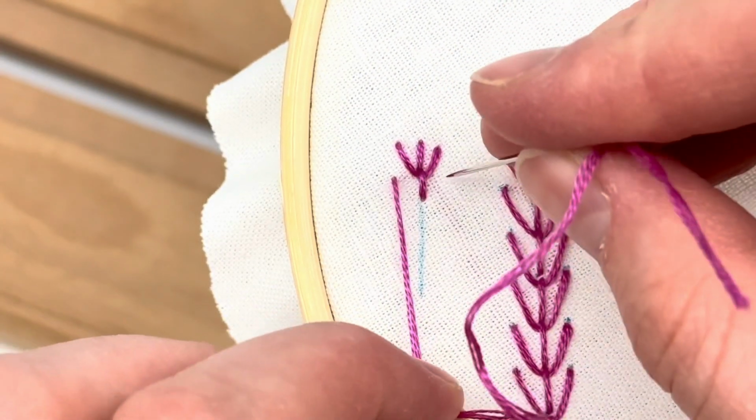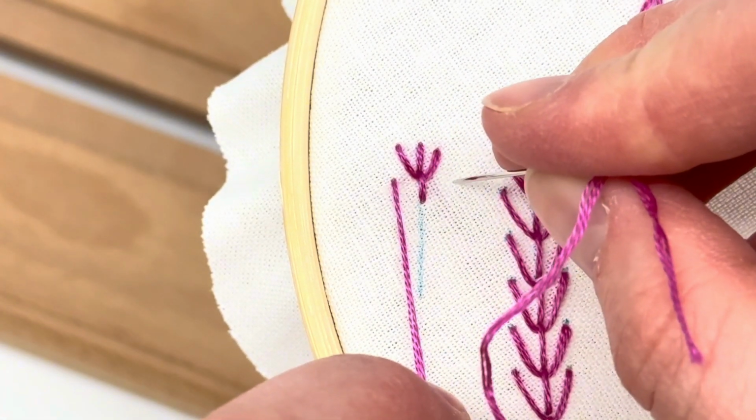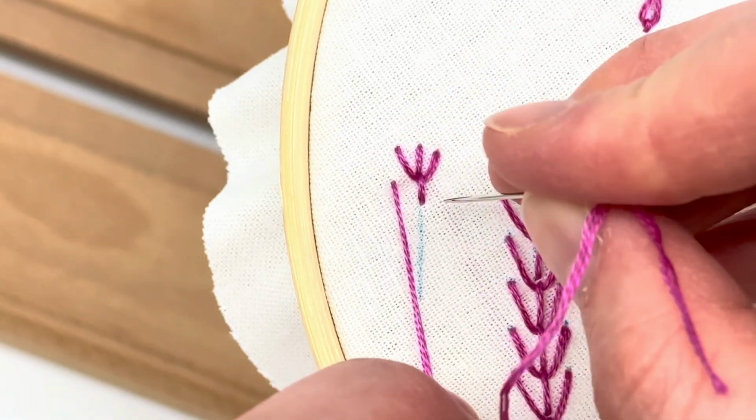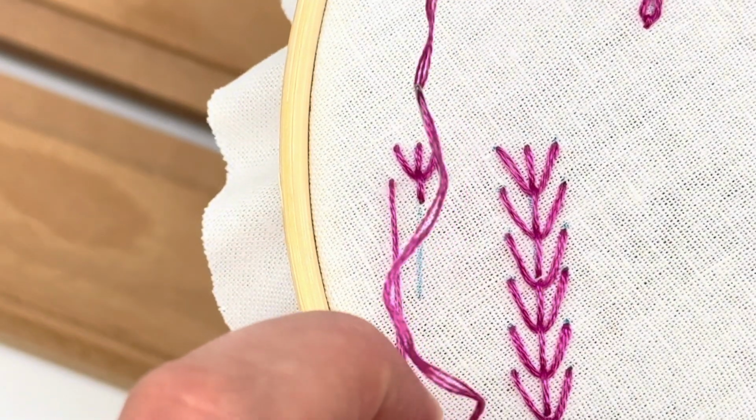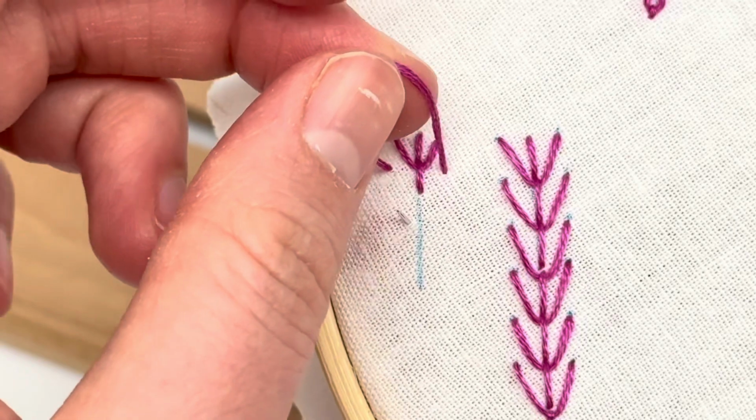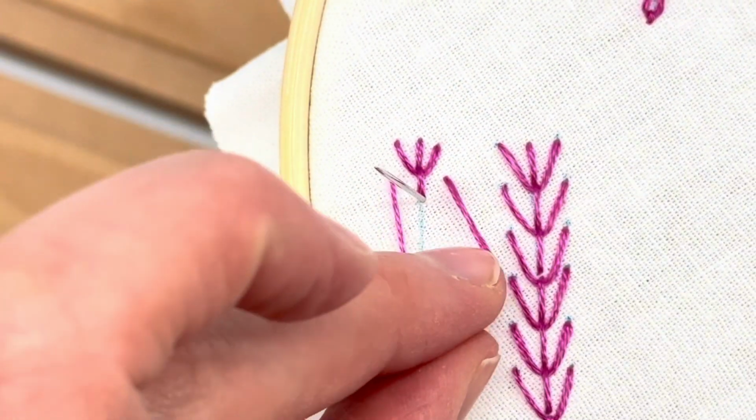Pull my working thread through. See, so this makes a line, these points make a line, and that helps you keep it straight all the way down. It keeps your feathers even.